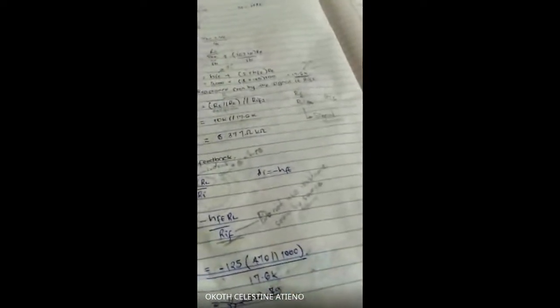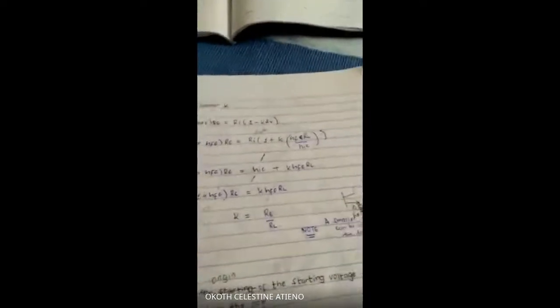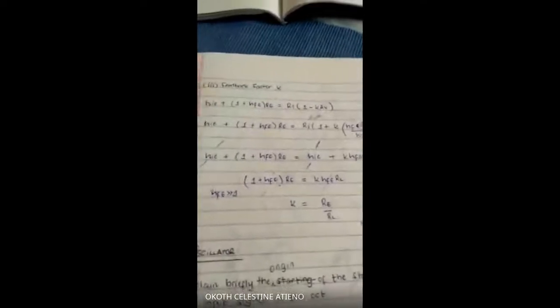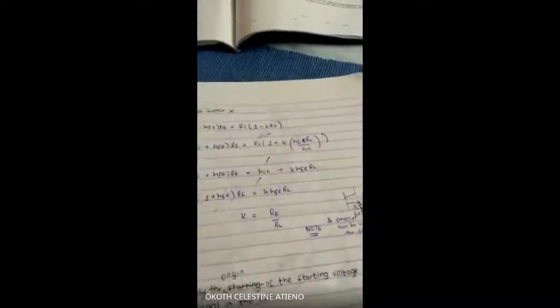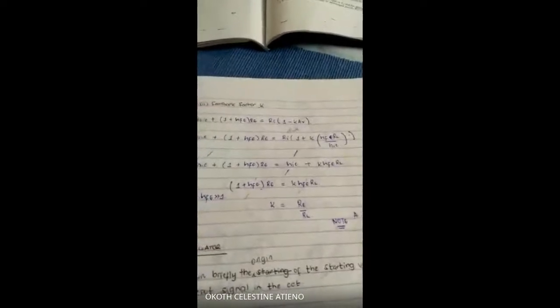So beta is 125, and we have that 17.6 to get that. Then the feedback factor. This is just derivation, and because we've already done it, I'll leave it to you guys to attempt it.